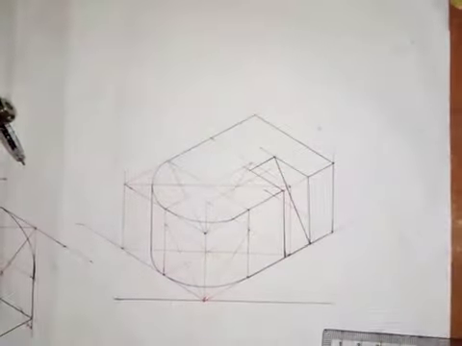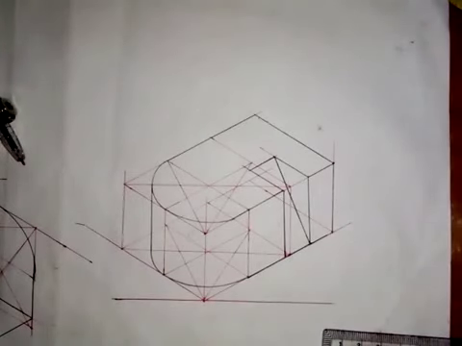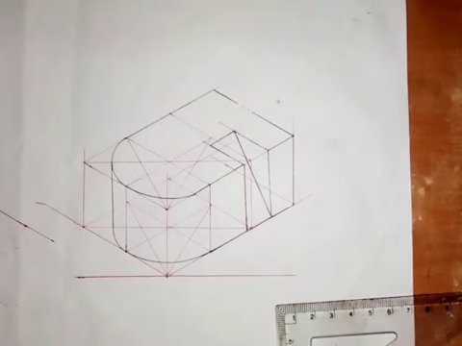Okay, so what else do we have? The object has come out. So this is how it will be. This is how it will be. All right, so this is how the isometric view will look.